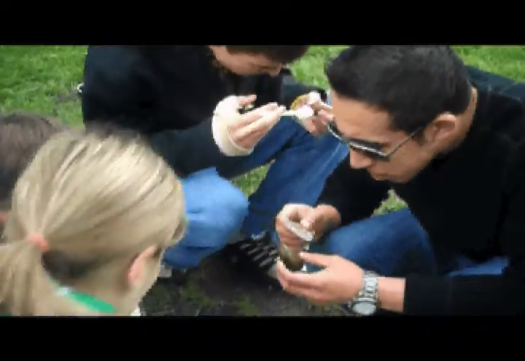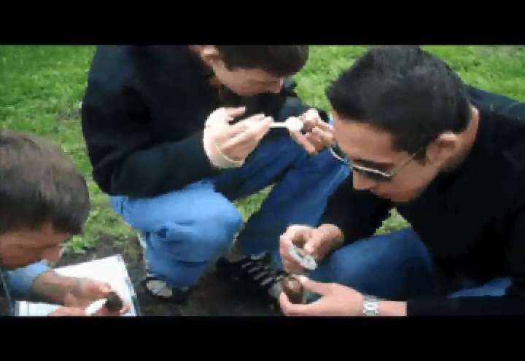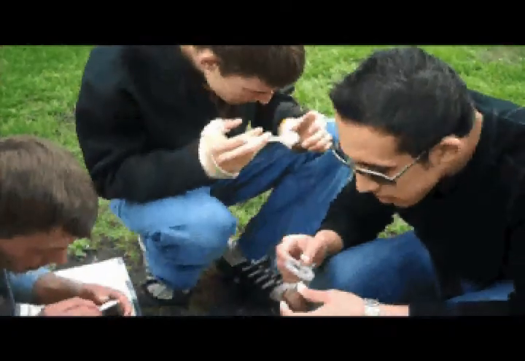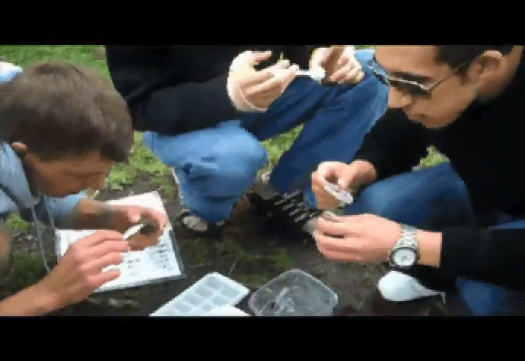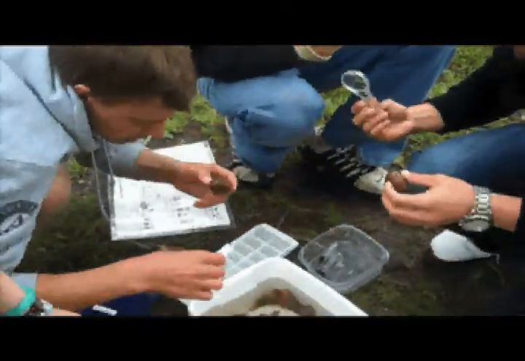You're supposed to see something moving. Yeah, you should be able to. There, see a few things.